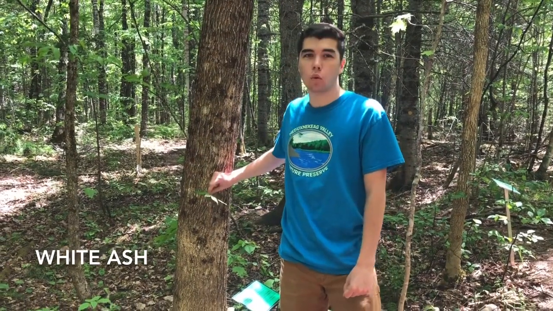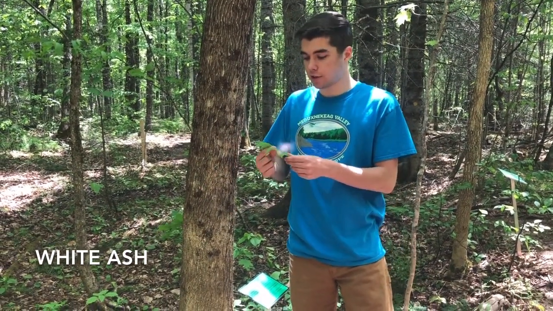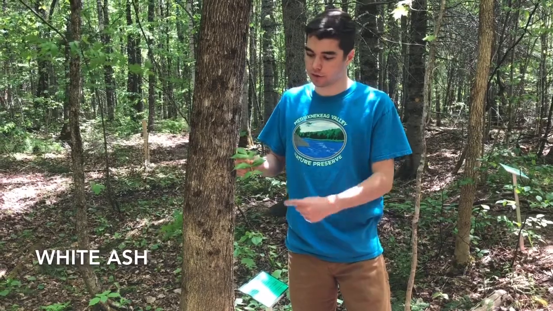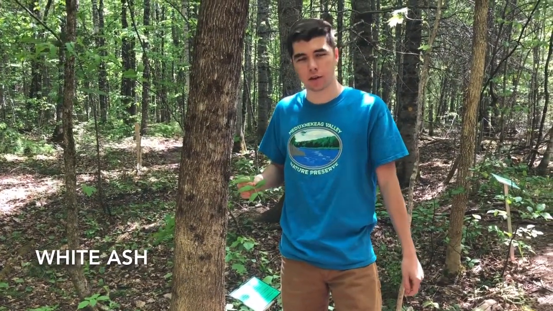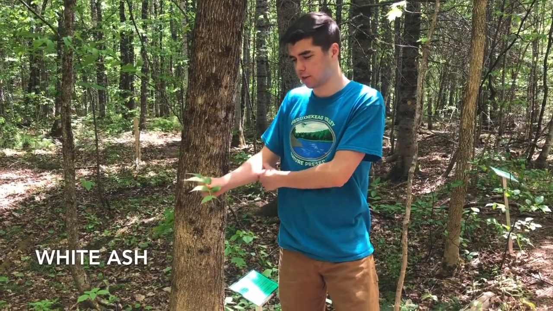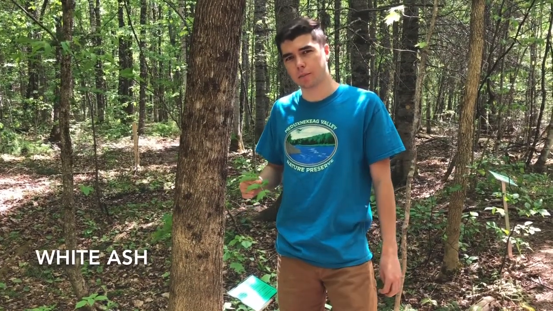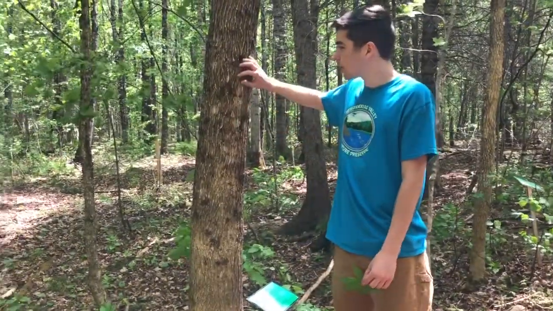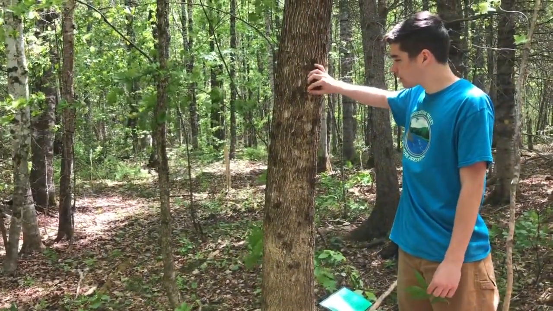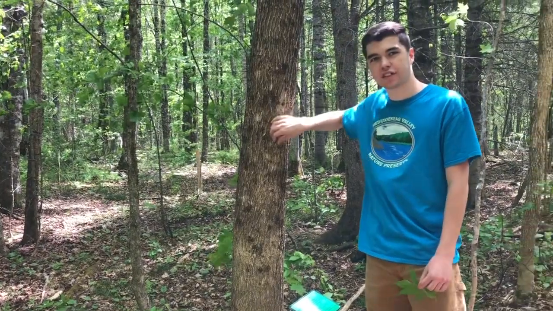This right here is a white ash tree. If you look at their leaves, if you want to get real technical, this whole thing is the leaf structure, and each of these little leaves is a leaflet. All of these leaflets will be about the same size on a white ash tree, but on a black ash, the lower leaves will be smaller. And if you look at the bark, it sort of has wavy ridges that you can kind of break off.